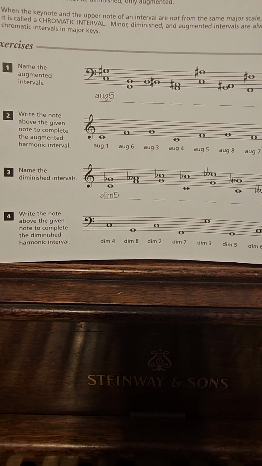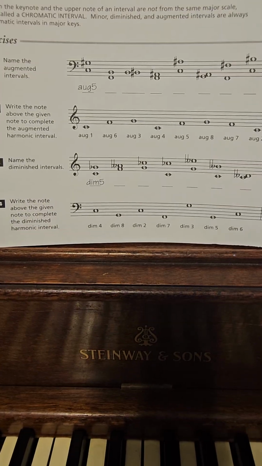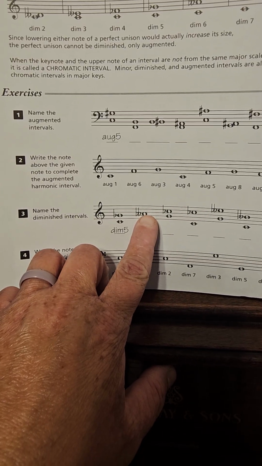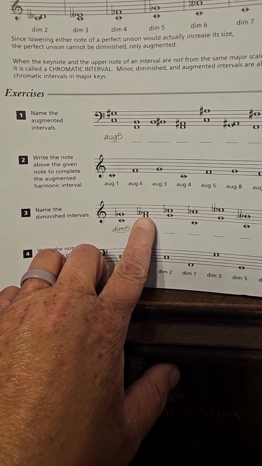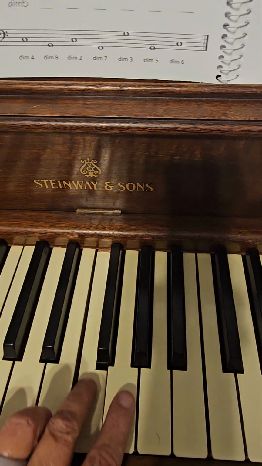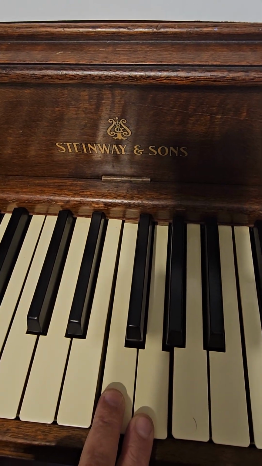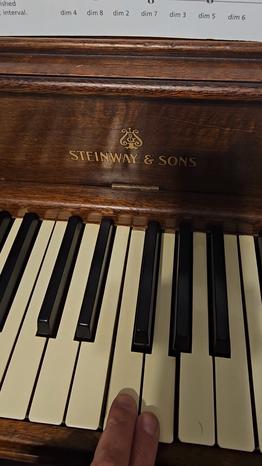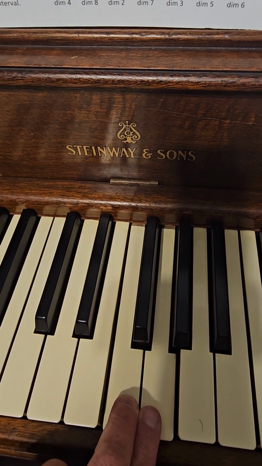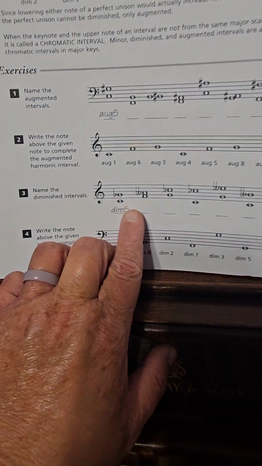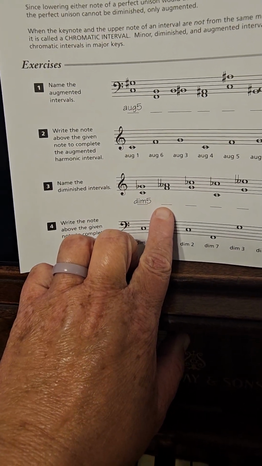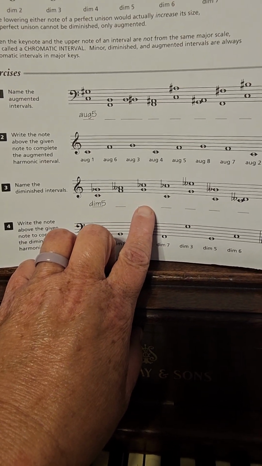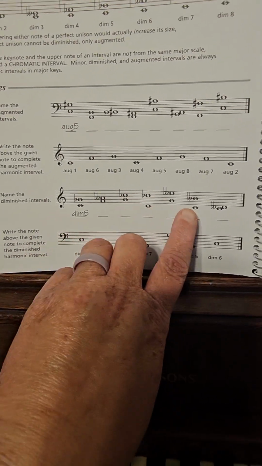So now what are we going to do here? Now we've got to flat it once again. So from F to A flat, 1 flat is a minor third. Now we're going to flat it again. We're going to have a diminished minor third. That's confusing. So diminished minor third. And then we can keep going on. So count.